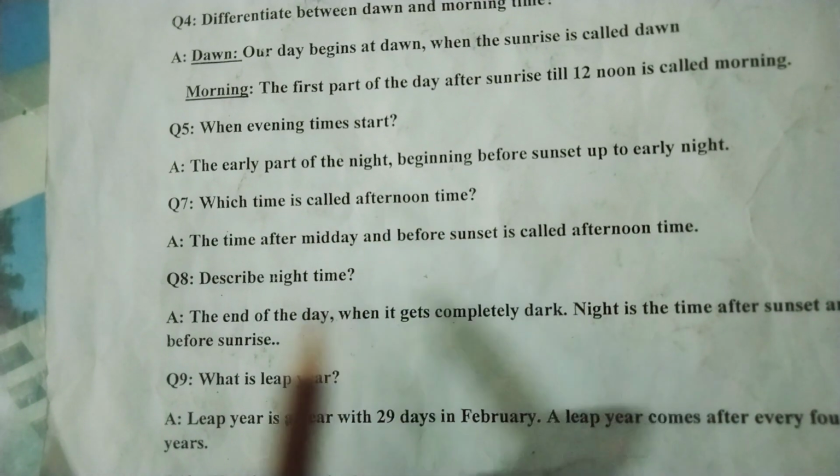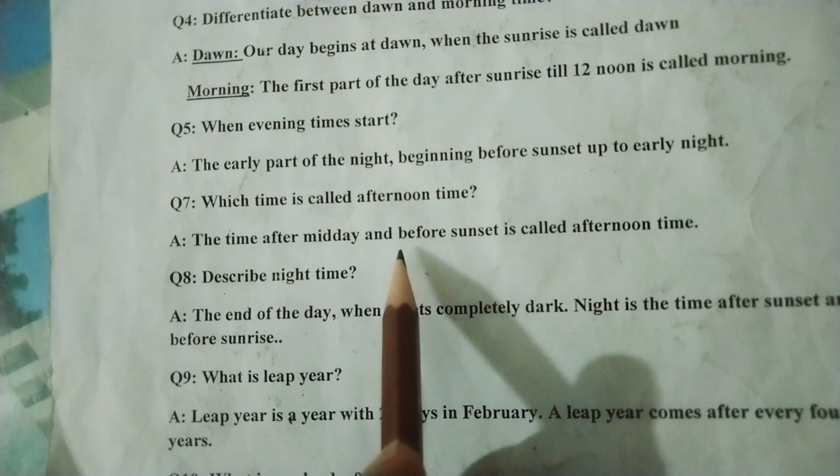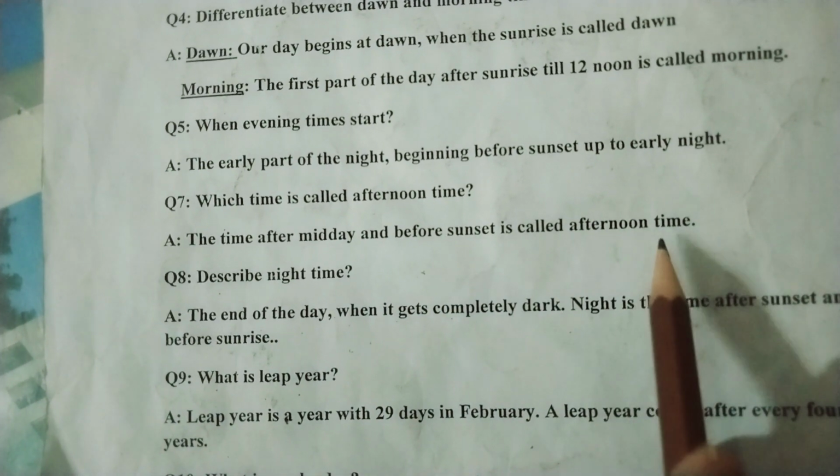Which time is called afternoon time? The time after midday and before sunset is called afternoon time.